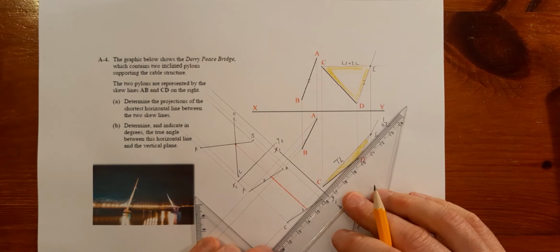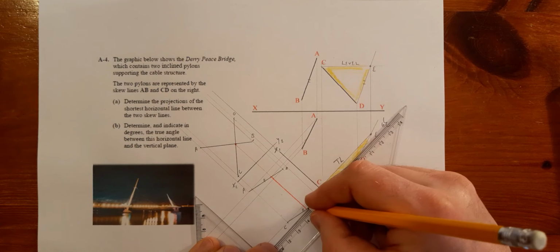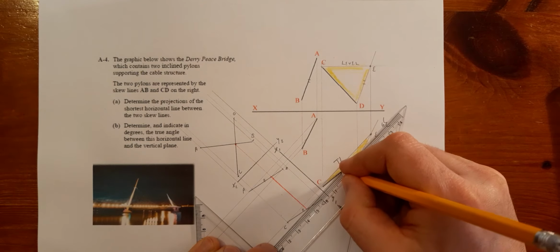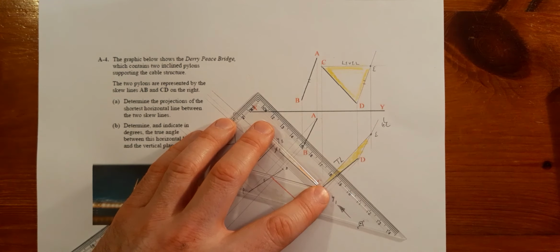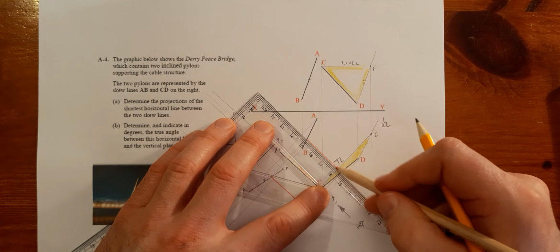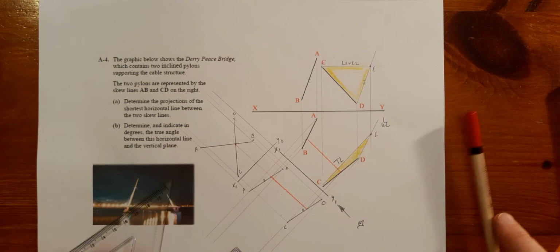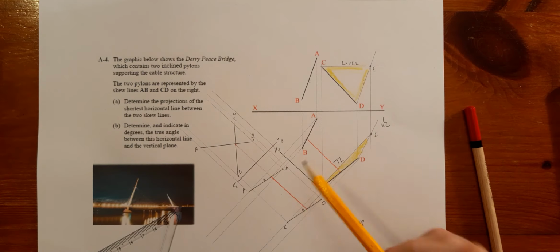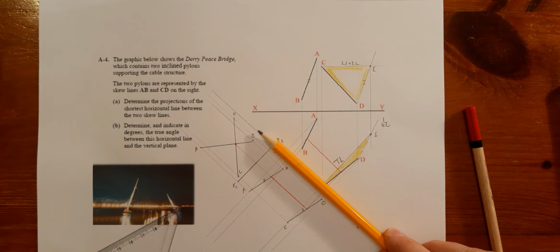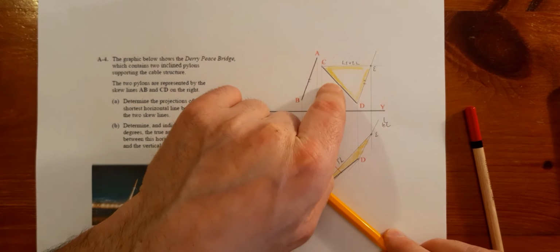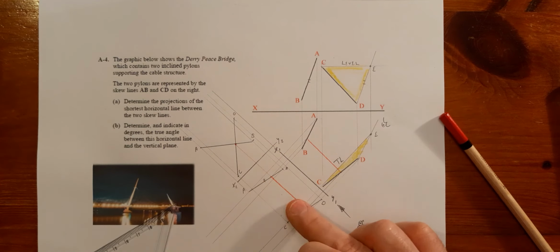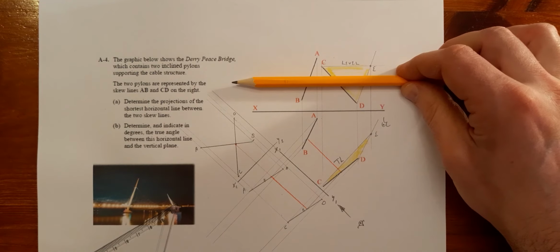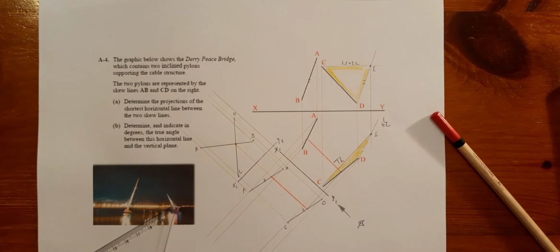So there he's hitting AB, and here he's hitting CD. Okay, we'll recreate him there. And you'll notice the way the line is parallel to the X1, Y1 here. So when he goes up here, he has to be horizontal. He's the shortest horizontal distance. So 2 views back, he has to be parallel to the ground line up here as well. Okay.